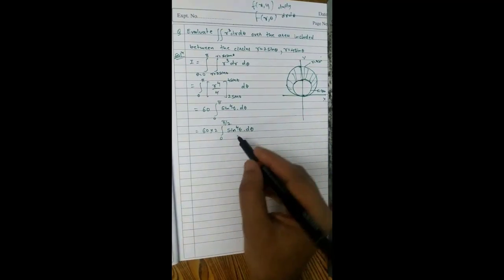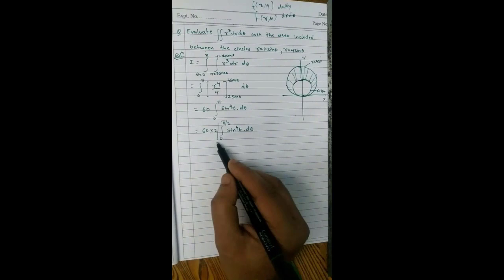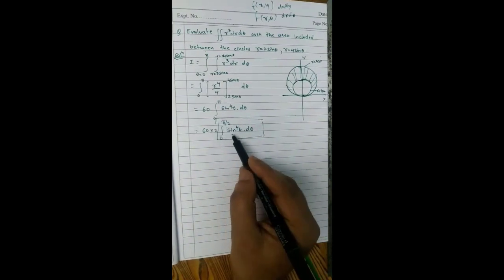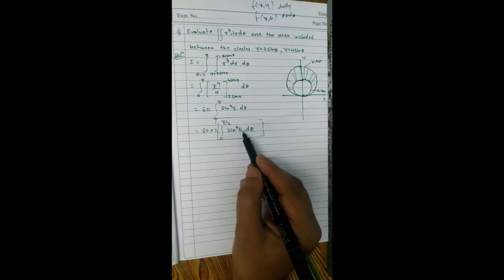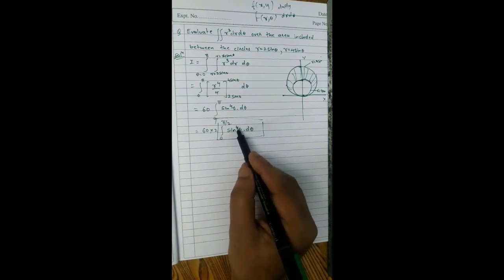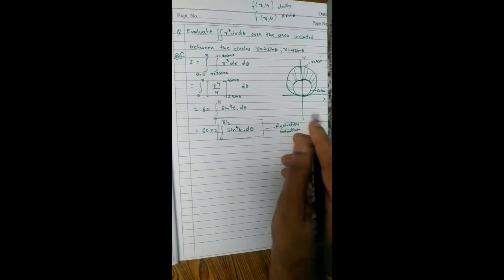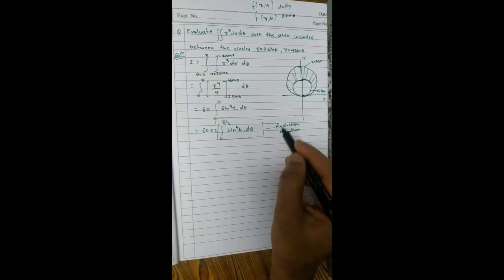Now this type of integrals, any integral of the type 0 to pi by 2 sine power n theta d theta, depending upon this n, we can make use of the reduction formula, and I have already given you in the notes how to solve using the reduction formula.